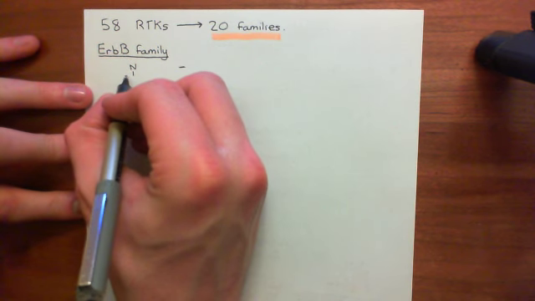Okay, so I'll colour in these immunoglobulin-like domains in blue here. So 1, 2, 3, 4, 5. So that's the characteristic feature that these platelet-derived growth factor family receptor tyrosine kinases have. They have these 5 immunoglobulin-like domains.